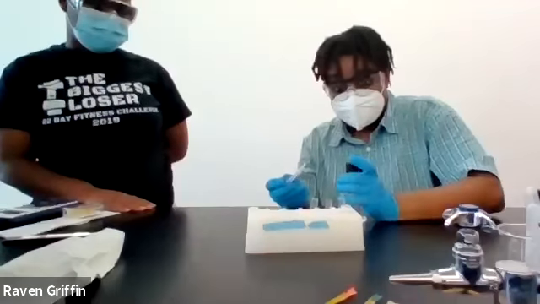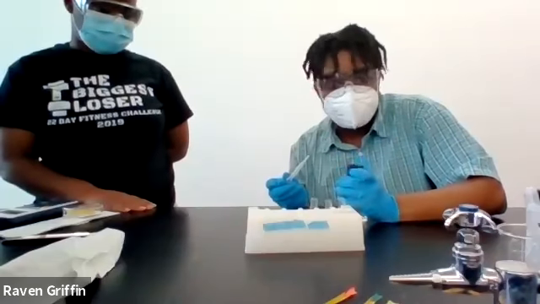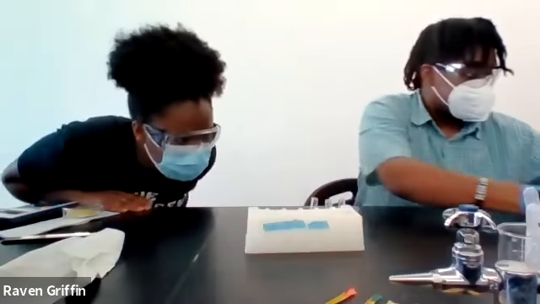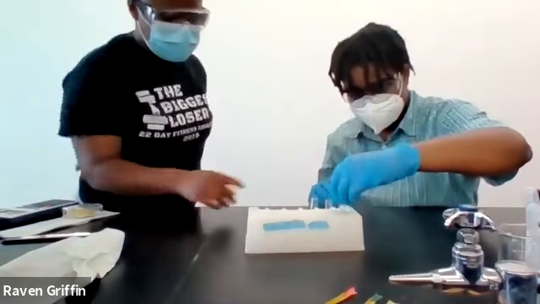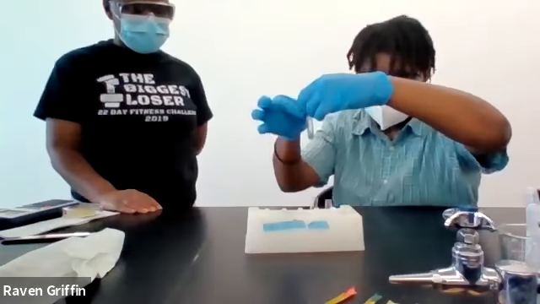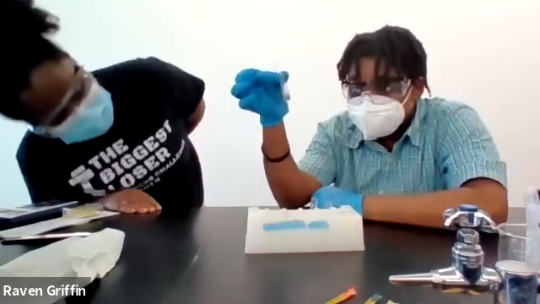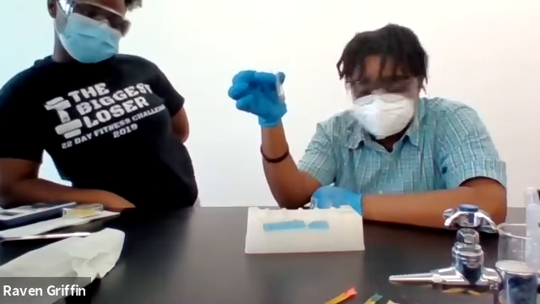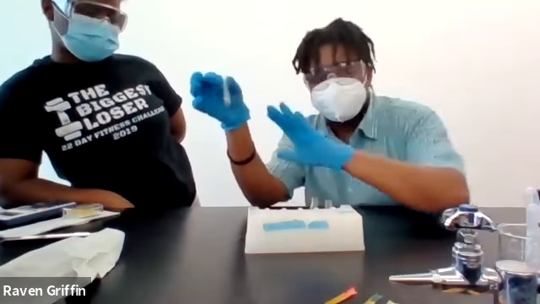Color change with any of these? Let's check on it. We're gonna give them a couple minutes. See gas coming out of the zinc and it's still bubbling. Yes, so the zinc was, what color was it? It was like a gray metal.